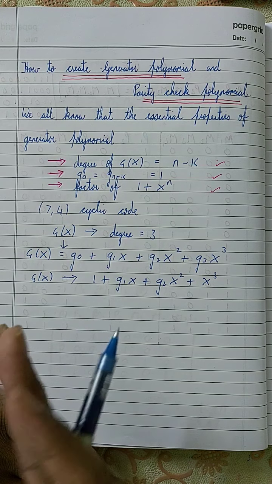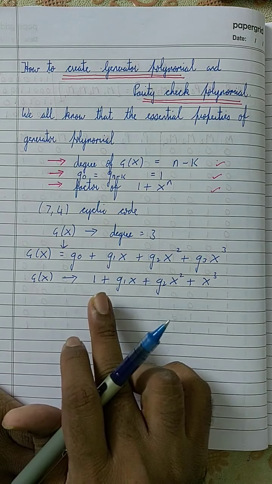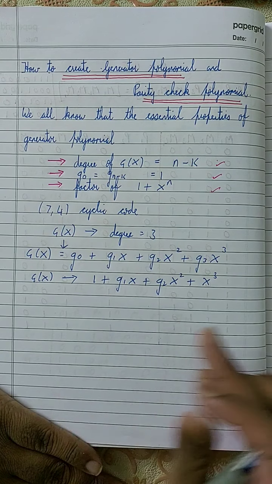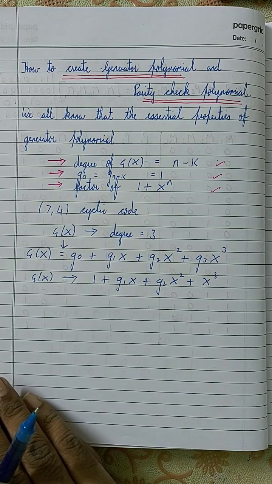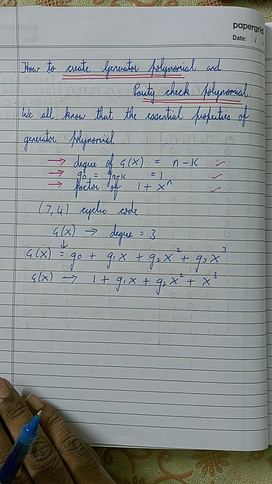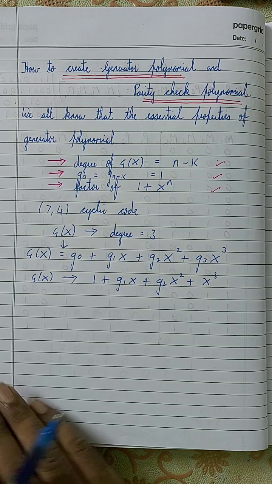You know that g1 and g2 can either be 1 or 0. Either one of them will be 1 and the other will be 0, or both of them will be 1, or both of them will be 0. It can be any of these values, but we don't know. So how do we find the value of g1 and g2? You simply look at the third fact.